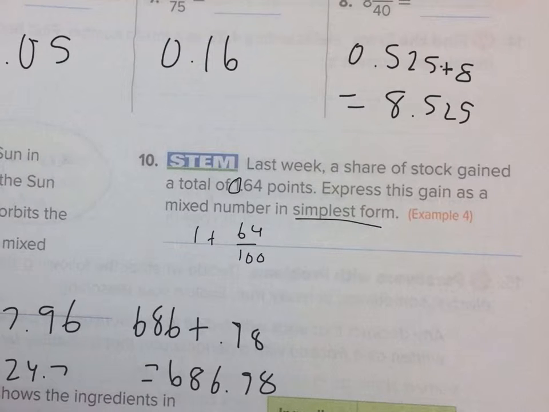So I know that I can take 64 and divide it by 4, which would give me 16. And I still have to do the same thing to the bottom. 100 divided by 4 is 25. So now we have 16/25ths as our fraction, and we need to add that 1. So our final answer is 1 16/25ths.